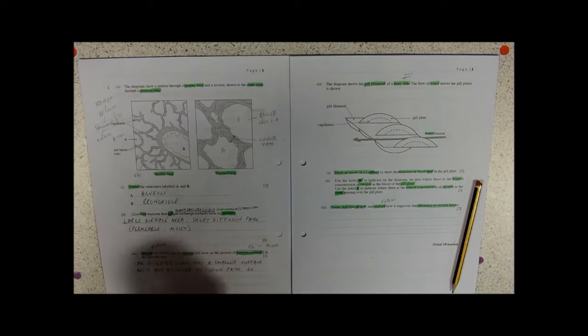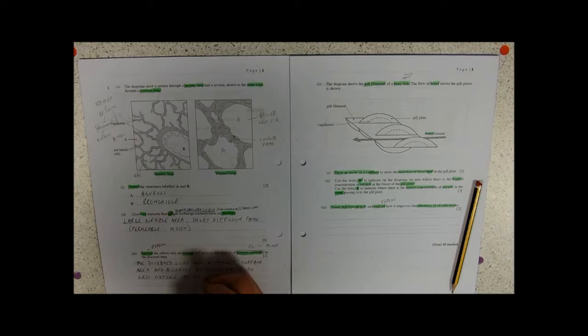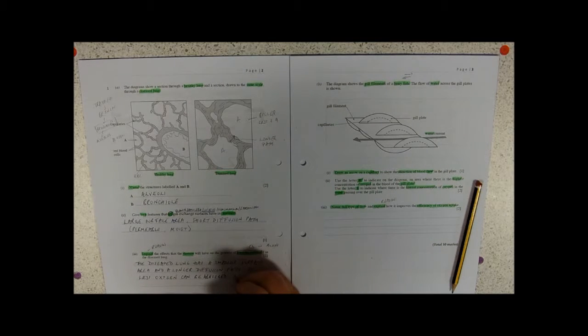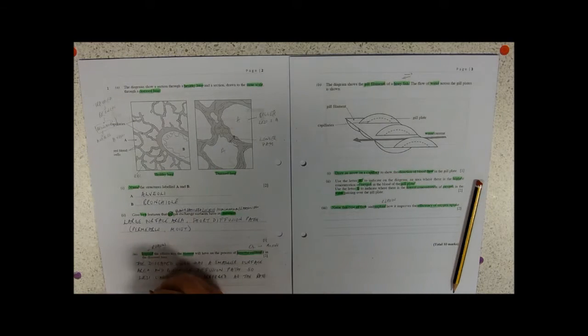So this is my reason, the effect it will have. I'm explaining the effect. So less oxygen can be absorbed, as the rate of diffusion is slower.